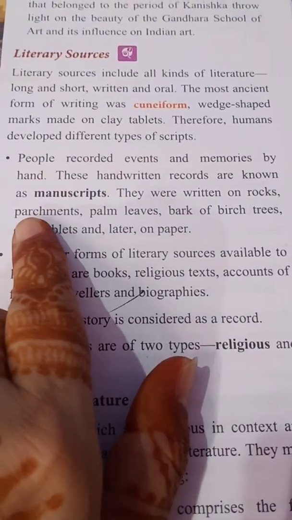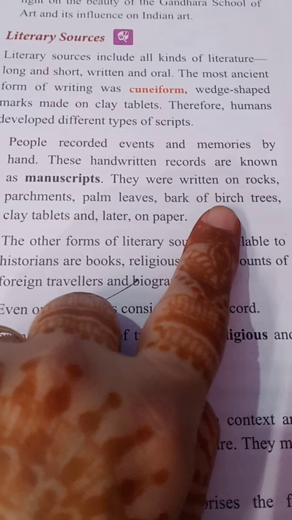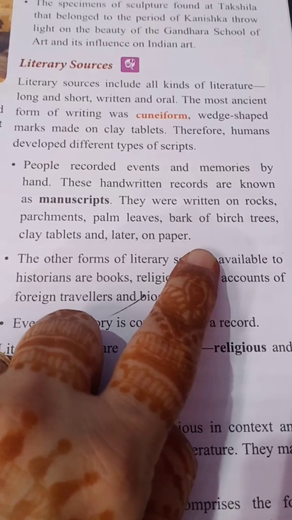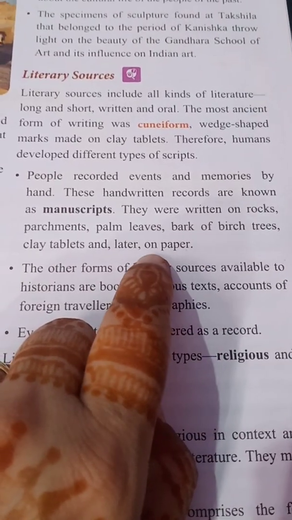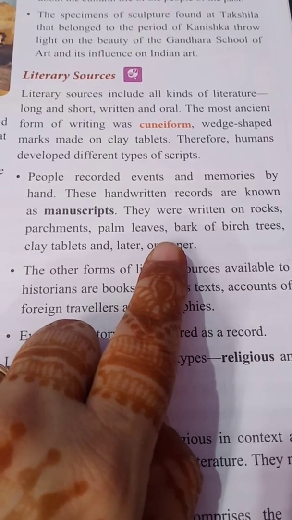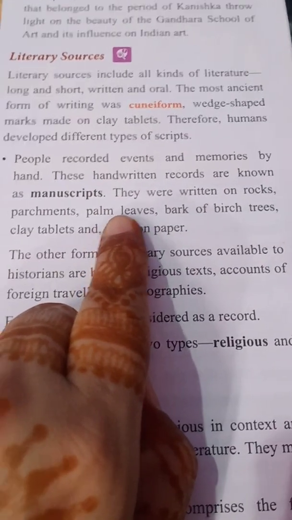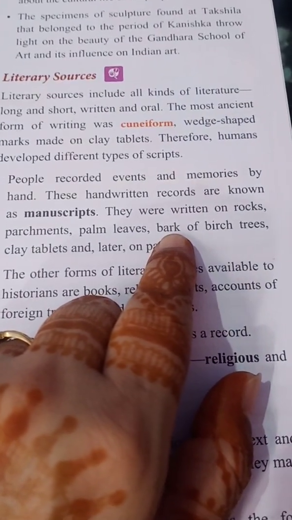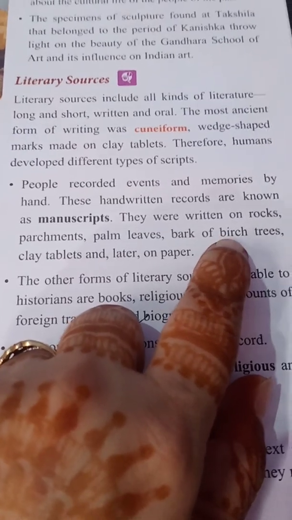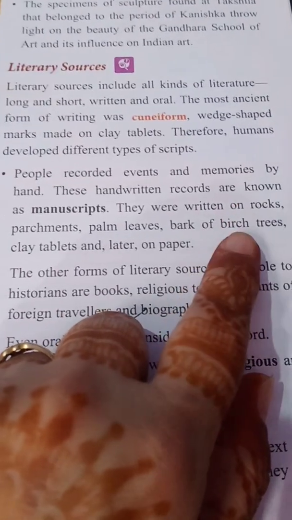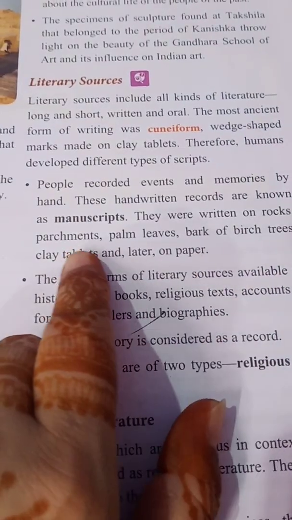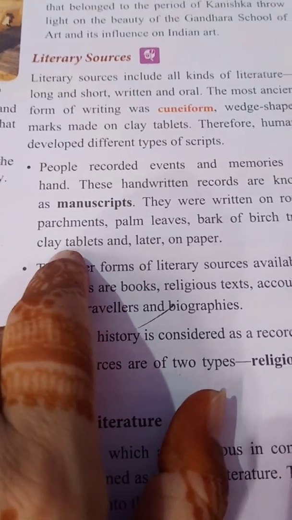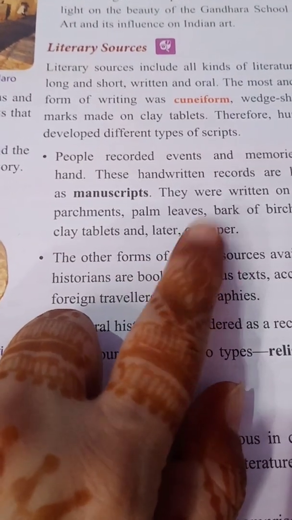They were written on rocks, parchments, palm leaves, bark of birch trees, clay tablets, and later on paper. I have told you in the previous video also that earlier people wrote all these things on palm leaves and bark of birch trees. What is bark? The upper layer of the trunk of a tree. There was a special tree known as the birch tree. They used this tree's bark to write on, and also clay tablets, that is tablets made up of clay, and after many years, paper.